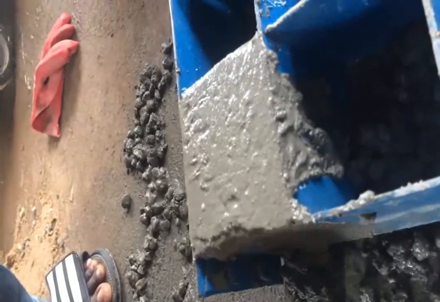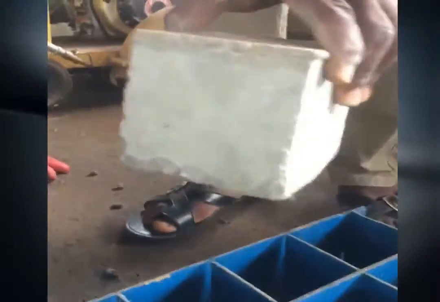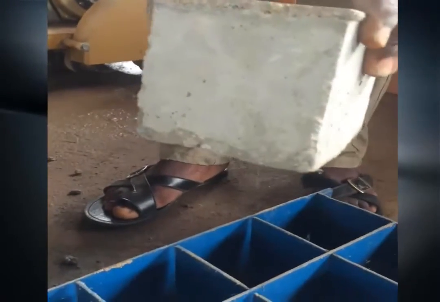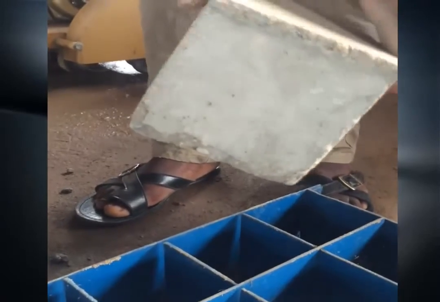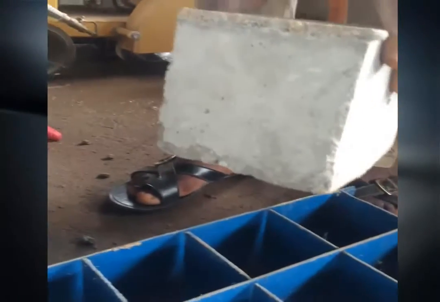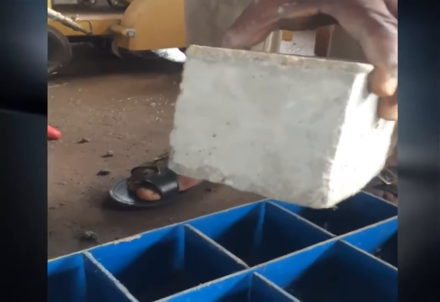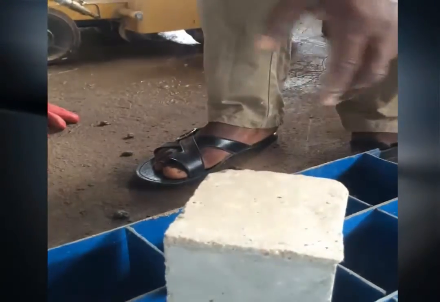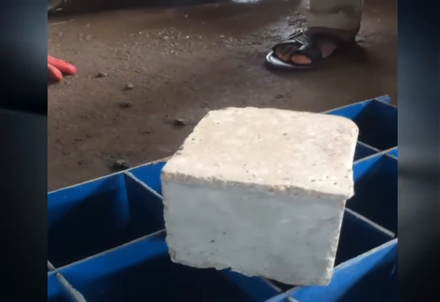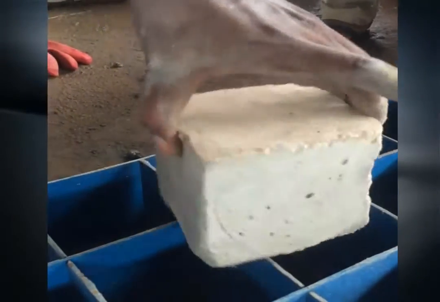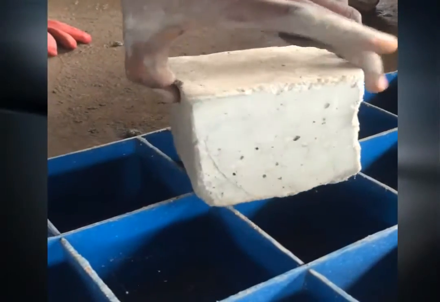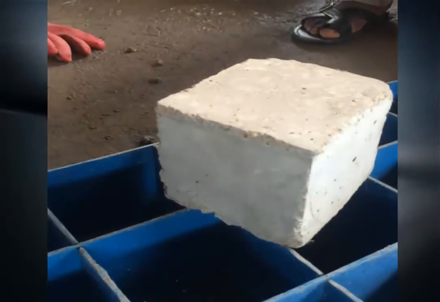What we are trying to say here is, at the end of the exercise, we will have a cube of this size that has been set, and then this will be cured for 7, 14, and 28 days respectively, and it will also be crushed at 7, 14, and 28 days respectively. This is a sample of the cube cast, and it will be tested for failure at the crushing or compression machine.